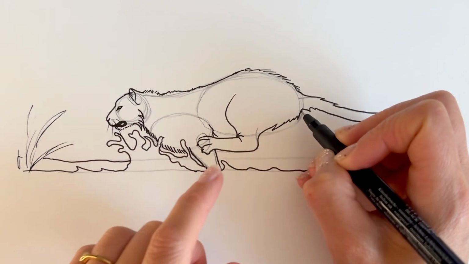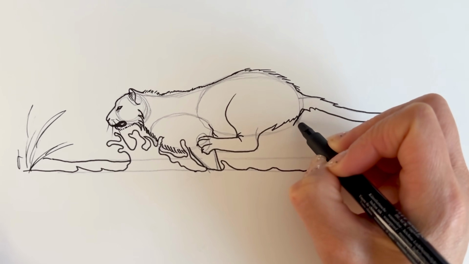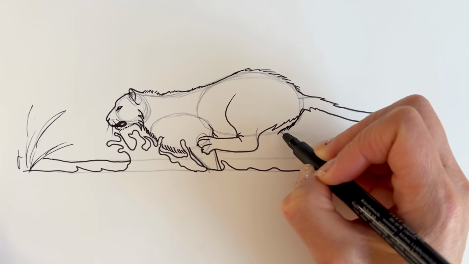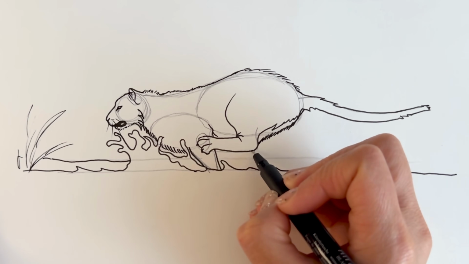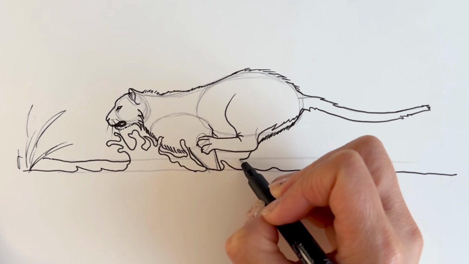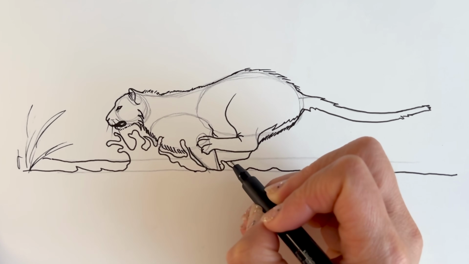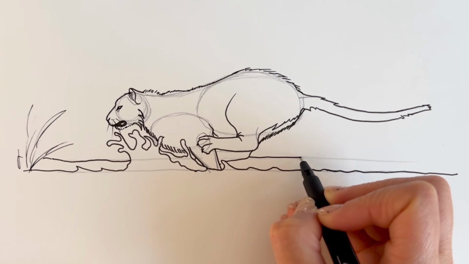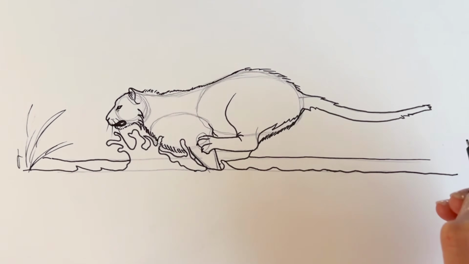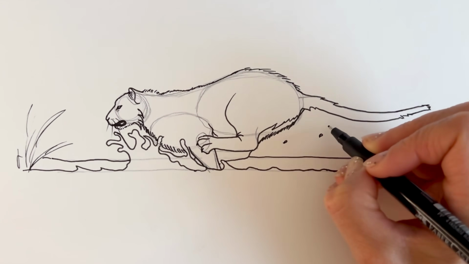So I'm just going to draw the other hind leg, just peeping out below, underneath this one. You can't see all of it. And then the same here. Comes further down and behind there. Just going to finish off the riverbank like this. And we're going to add in lots of splashes of water.